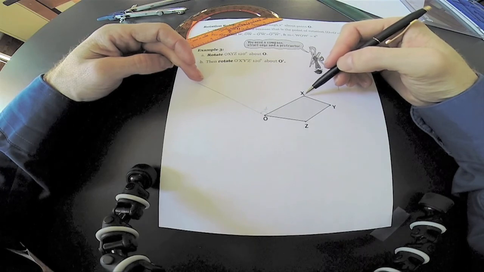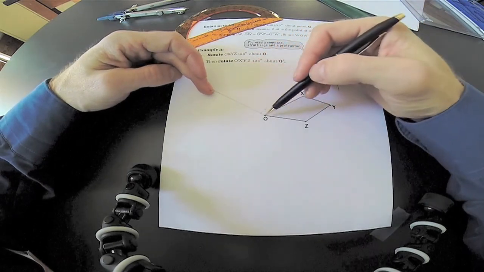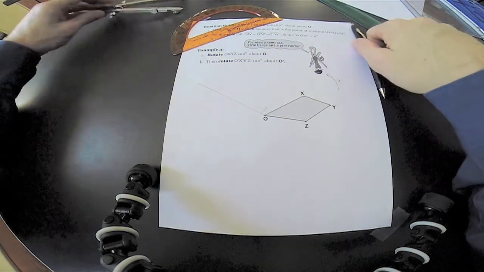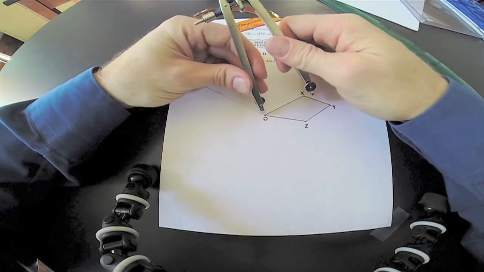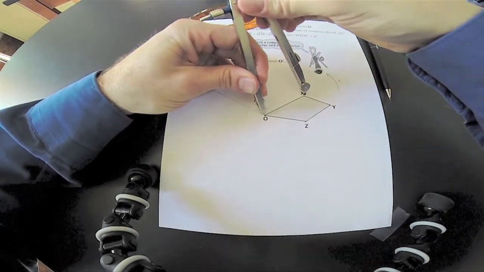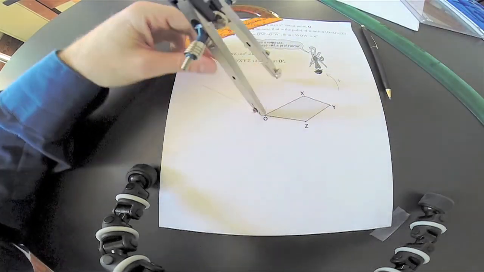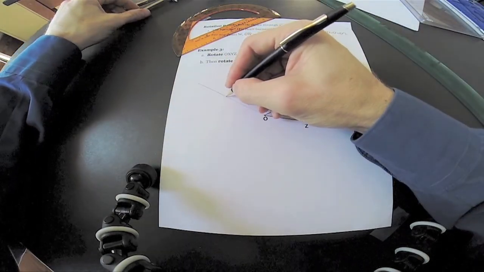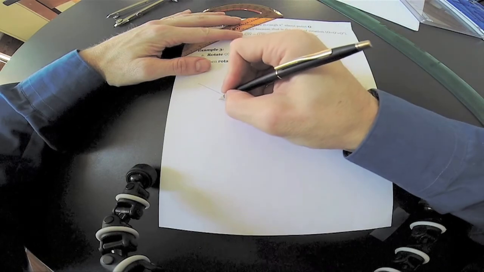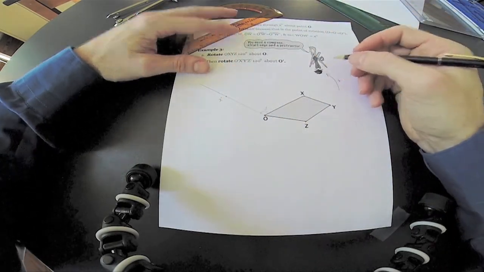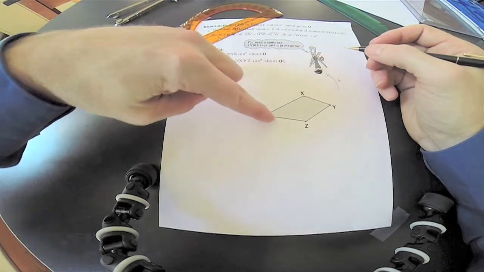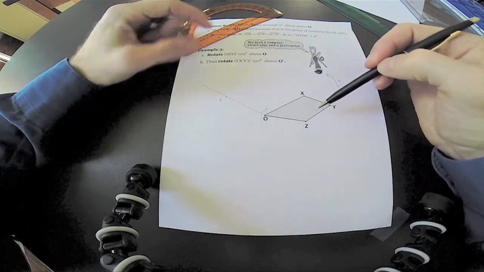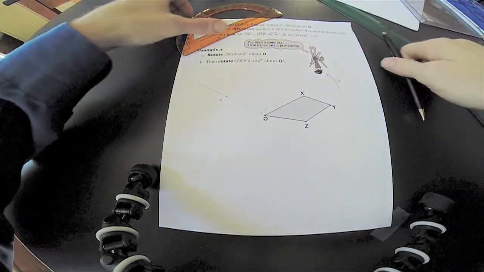So X prime needs to be equidistant to the point of rotation as X is to the point of rotation. So this is when we use our compass. So I'm going to measure this distance here between the center and X. And then where it intersects is X prime. So this is X prime. Okay, so now I need to do Y and I need to do Z, and then I'll get my new rotated quadrilateral over here. So I have my pre-image, I rotate the pre-image 120 degrees, I get my image.